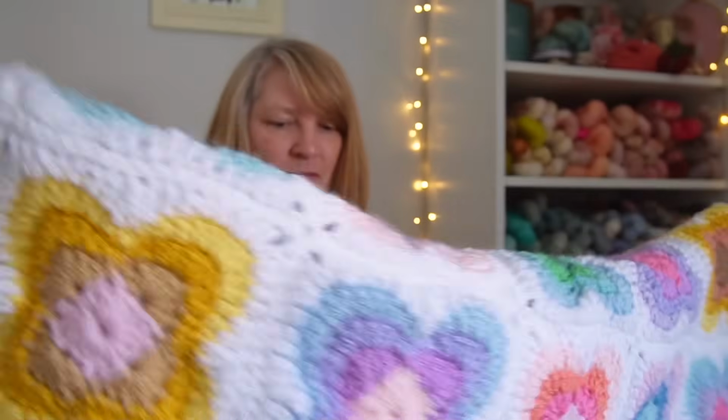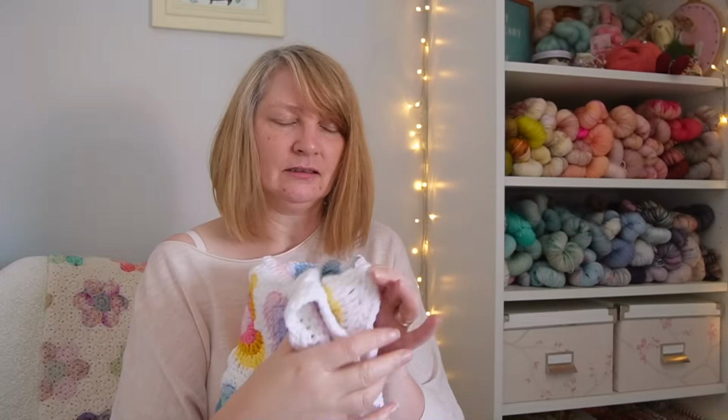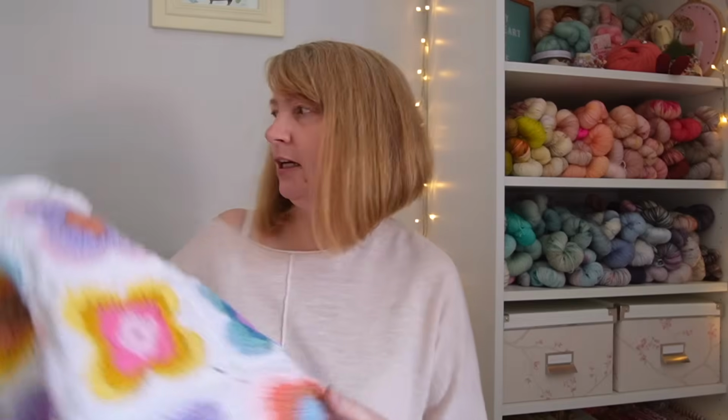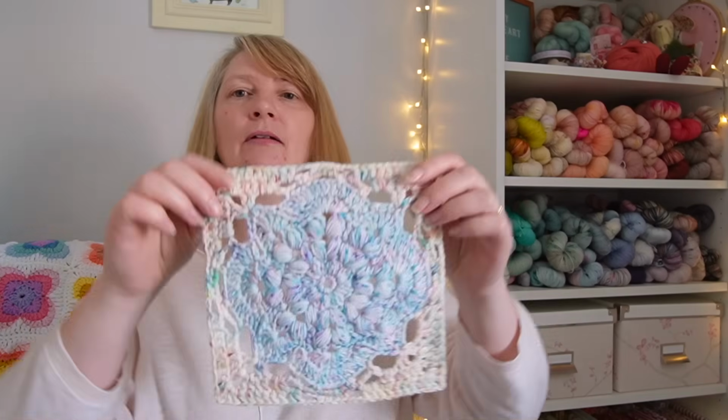I still do have a whole load of stash left though. It seems like it's barely made a dent, especially because I brought in new wool balls to finish. So I need to do something else. I need another stash busting project for that. But in the meantime, I have done other things as well. So we'll move on.